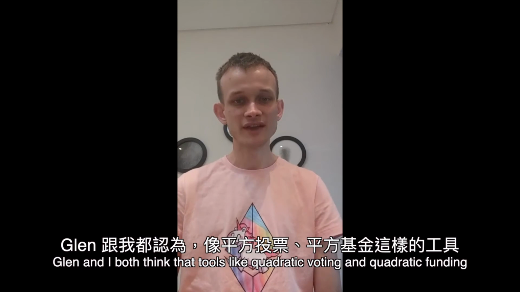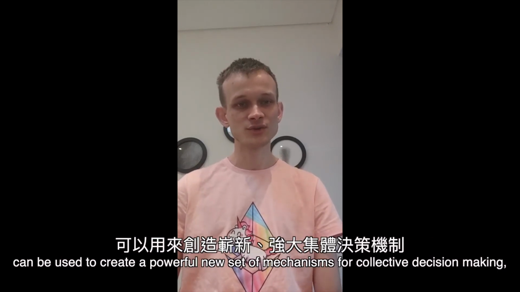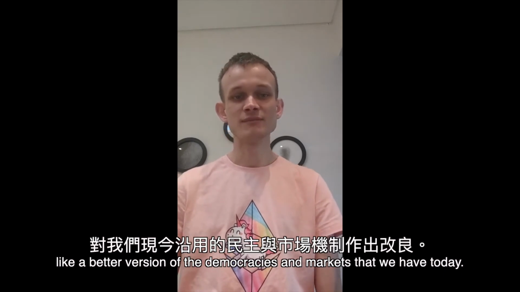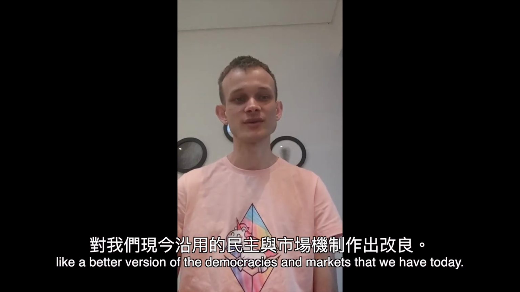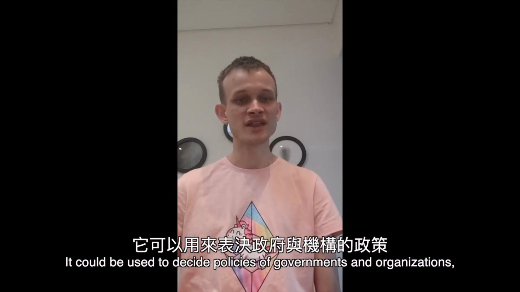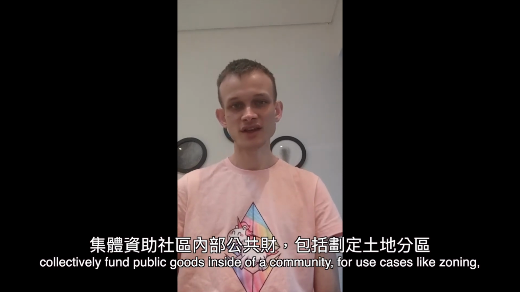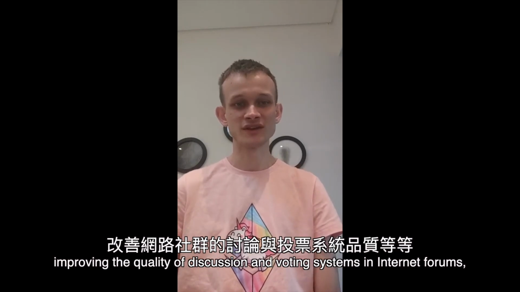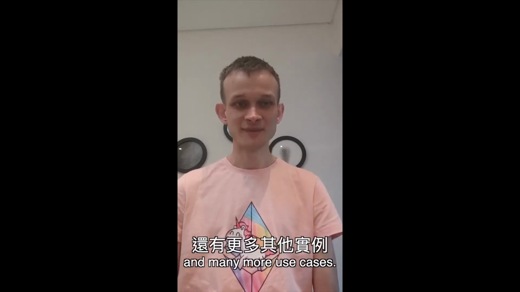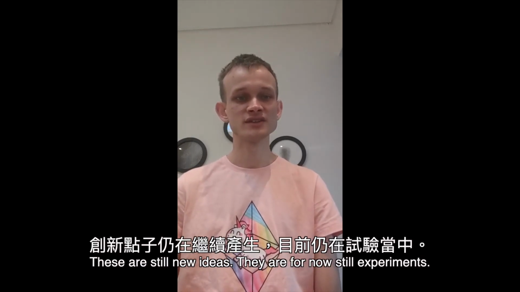Now, Glenn and I both think that tools like quadratic voting and quadratic funding can be used to create a powerful new set of mechanisms for collective decision making, like a better version of the democracies and markets that we have today. They could be used to decide policies of governments and organizations, collectively fund public goods inside of a community for use cases like zoning, improving the quality of discussion and voting systems in internet forums, and many more use cases. But these are still new ideas, and they are for now still experiments.